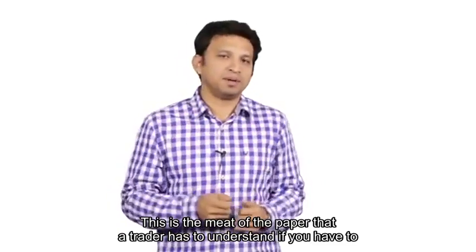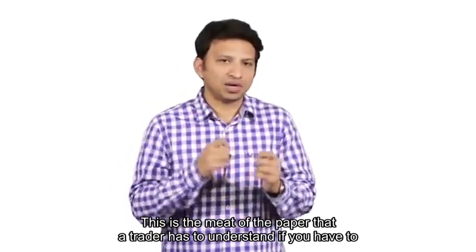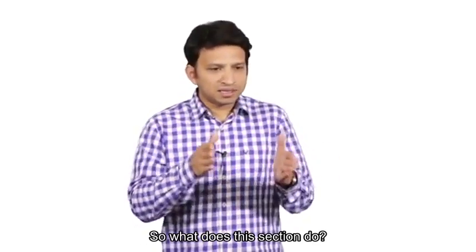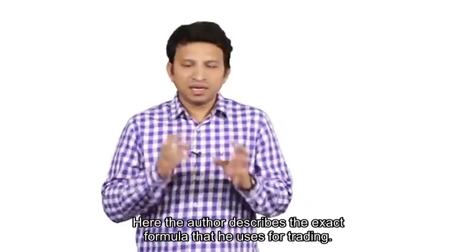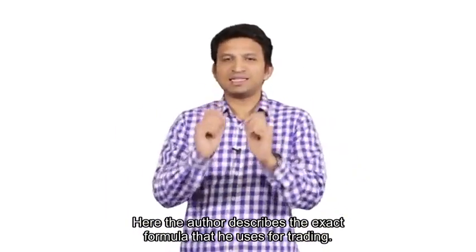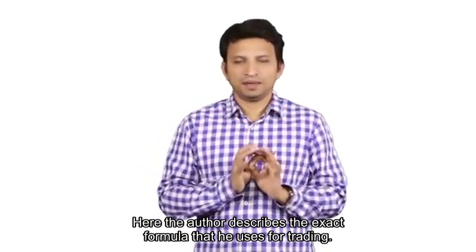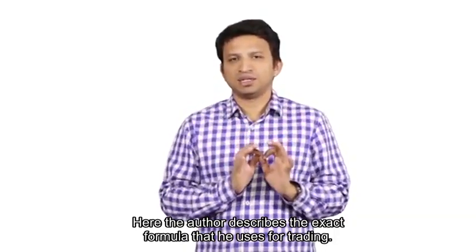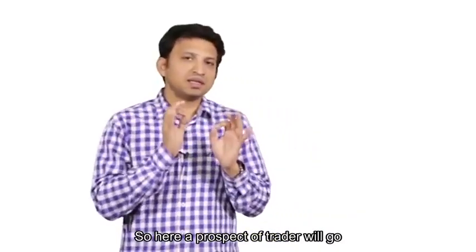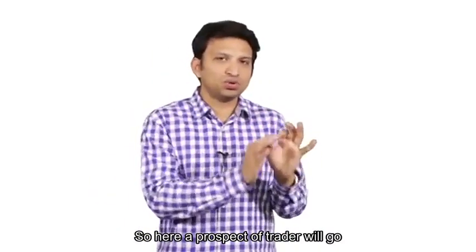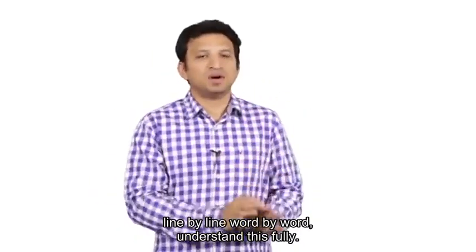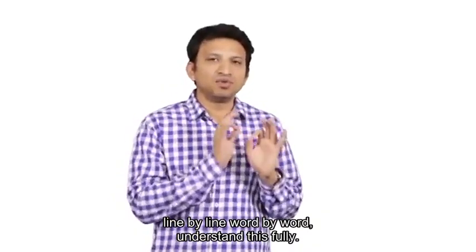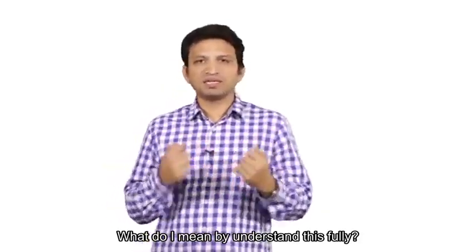This is the meat of the paper that a trader has to understand if you have to implement. So what does this section do? Here the author describes the exact formula that he uses for trading. So here a prospective trader should go through this line by line, word by word, and understand this fully. What do you mean by understand this fully?